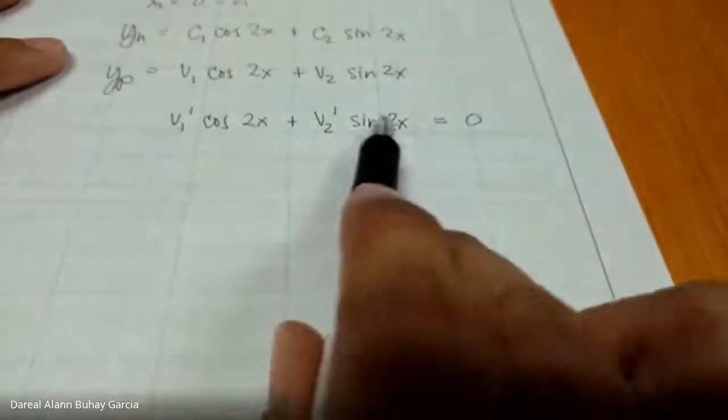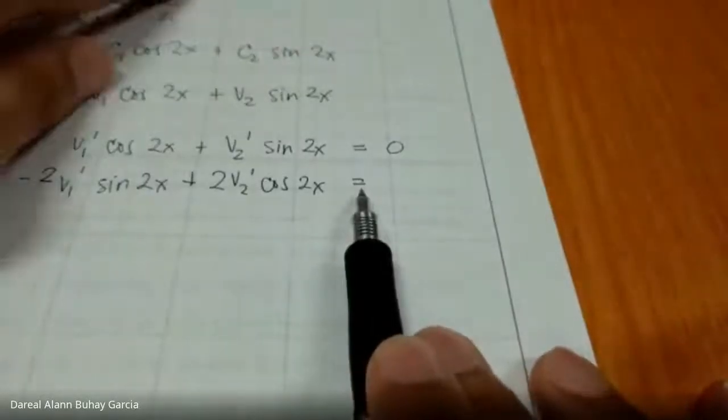Next, derive cosine and sine. Now this becomes negative 2 v1 prime sin 2x plus 2 v2 prime cos 2x is equal to the right hand side, sin squared 2x.